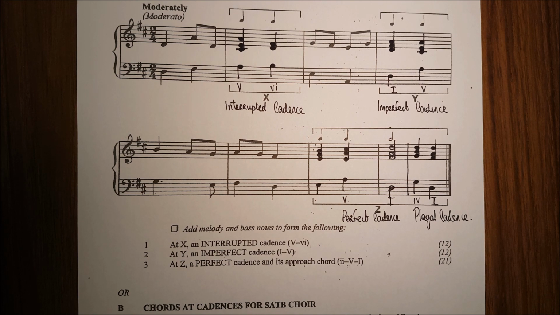This one here is our perfect cadence, so this is 5 followed by 1, and that does sound like an ending. And the very last one here then is the plagal cadence, which sounds like this. That is very often used at the end of a hymn, and it's sometimes called the Amen cadence. So I'll play that one again. That's this one.